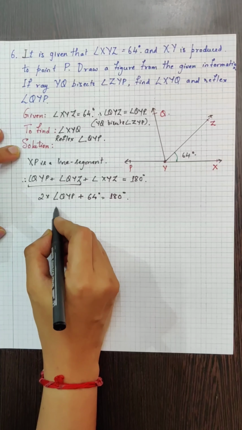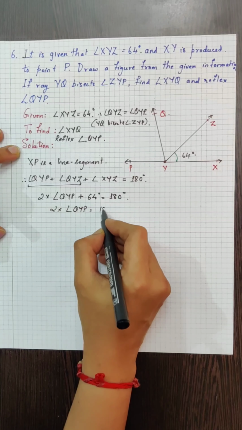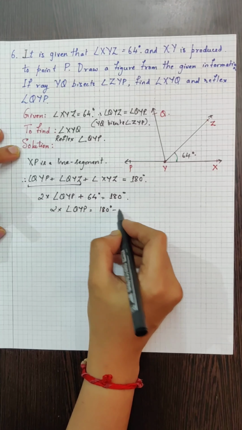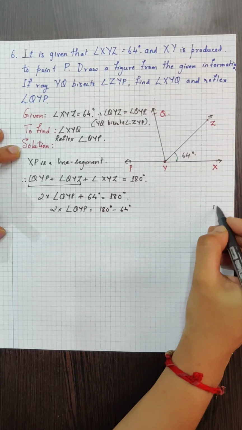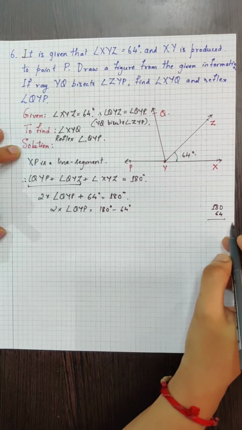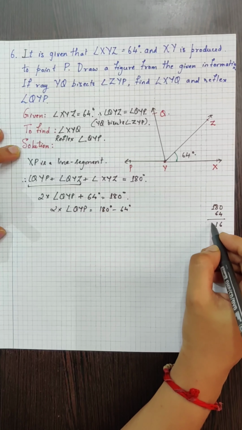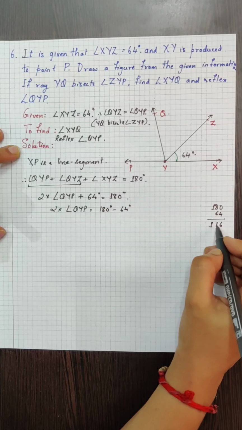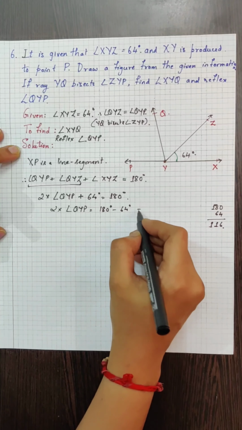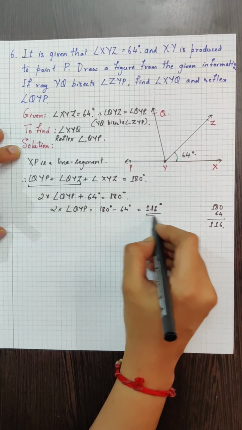Now let us calculate. 2 into angle QYP is equal to 180 degrees minus 64. Let's calculate that in the rough space over here. 180 minus 64 is, we got it as 116. So that is equal to 116 degrees.